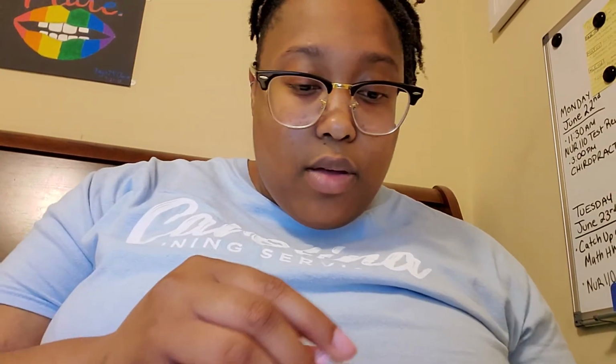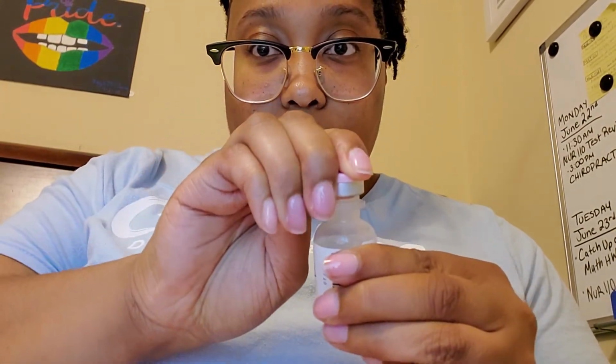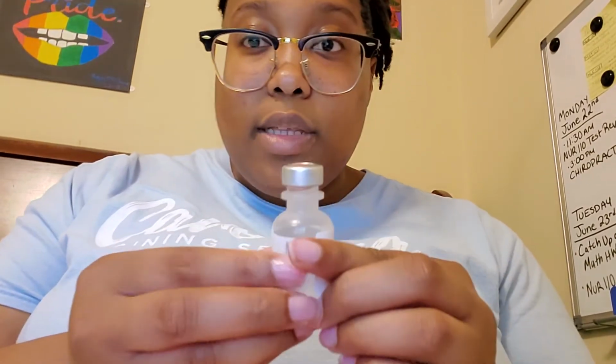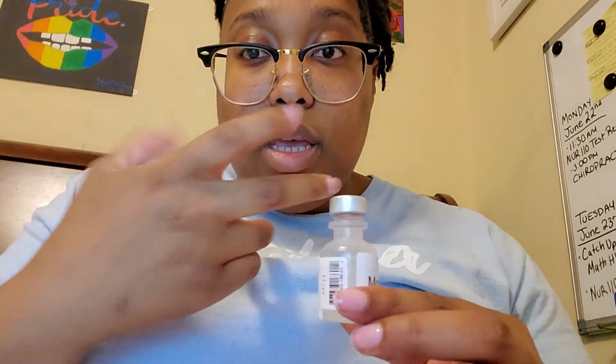All right, to administer this medication, I will show you how. This is the vial. We would take the cap off, and when we take that off, the top looks like this. Before we take anything out with the needle, we're going to wipe it off with an alcohol pad, really good.